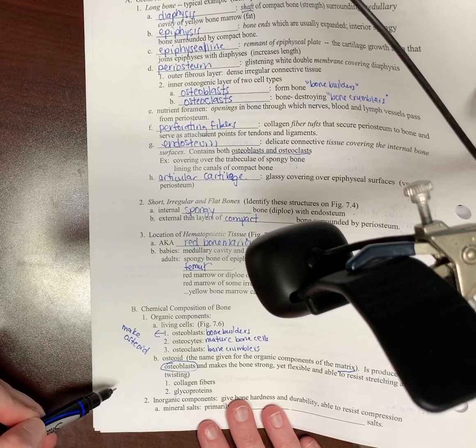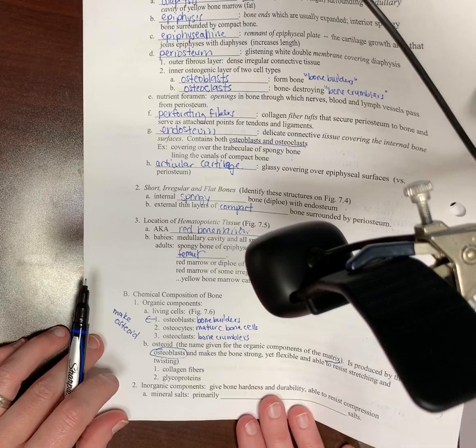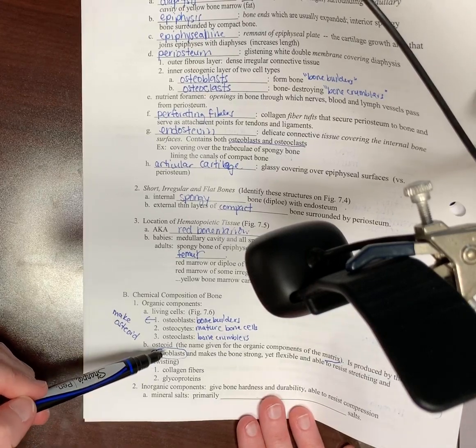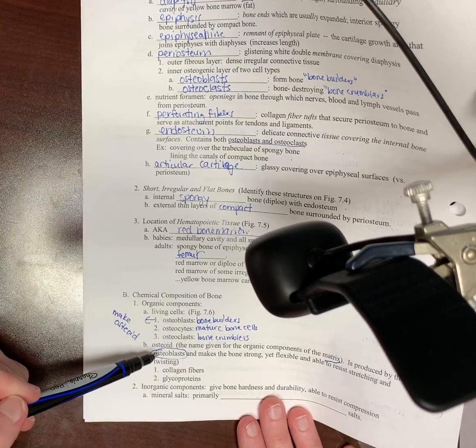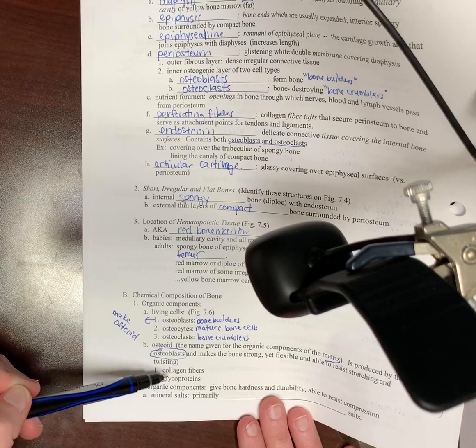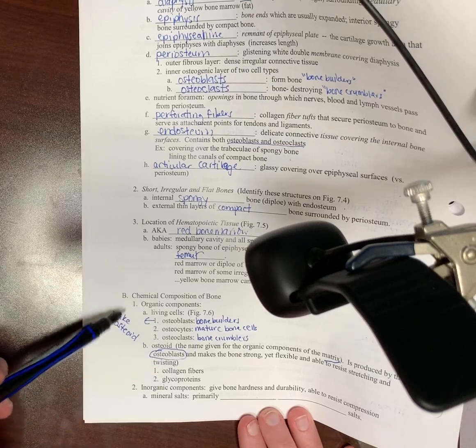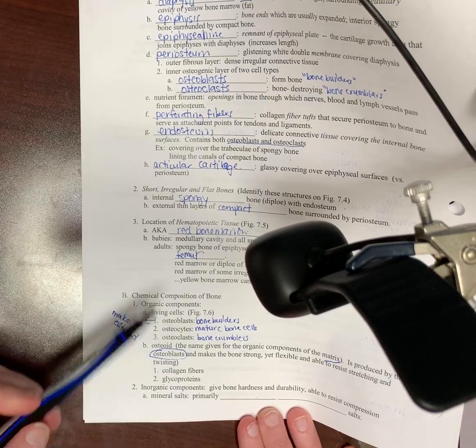Now, it helps make the bone strong, but it is also flexible, and helps resist stretching and twisting. It is made of collagen fibers and glycoproteins. All right, so those are the things that are living or organic.